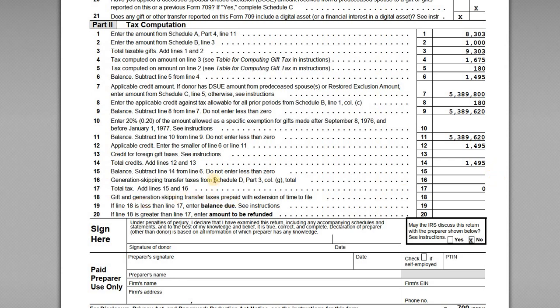Again, we don't have any GST, so line 16 is blank for us, and so the total tax for the year that would have to be paid with the return, we add lines 15 and 16 where they're both 0, so line 17 leaves us with a balance of $0.